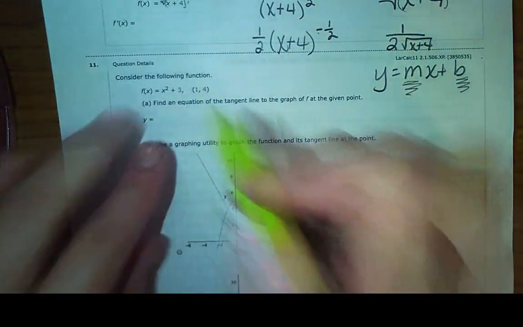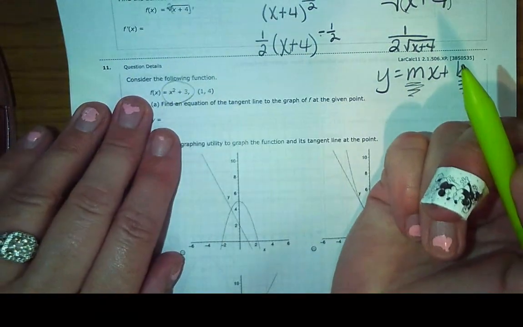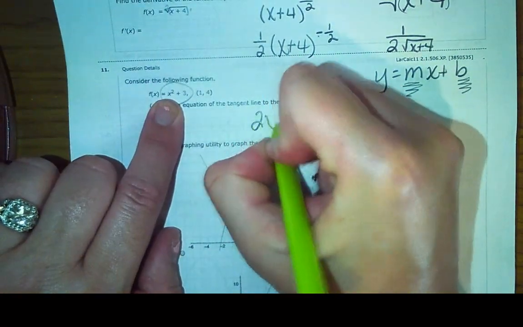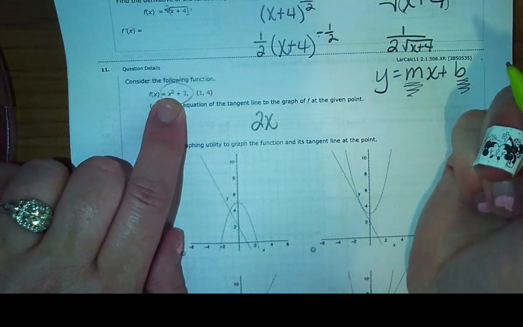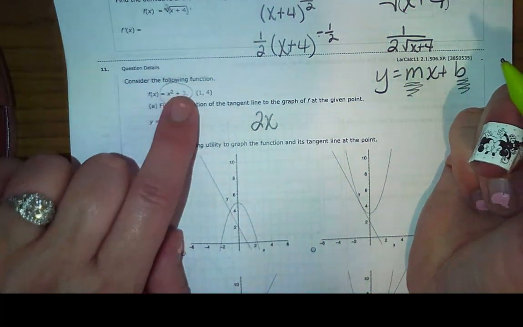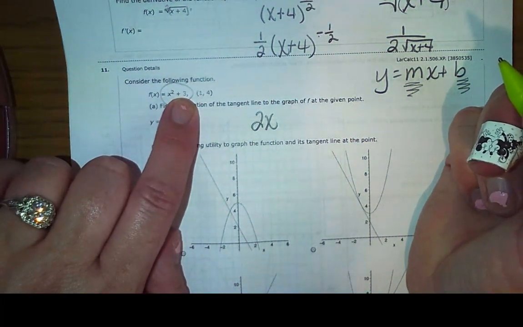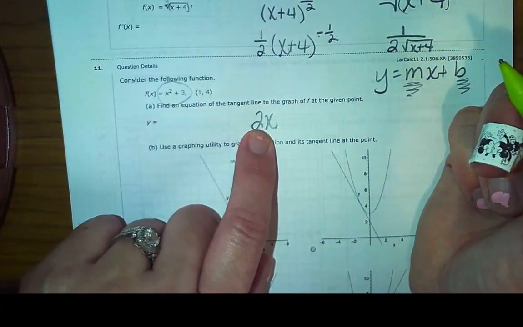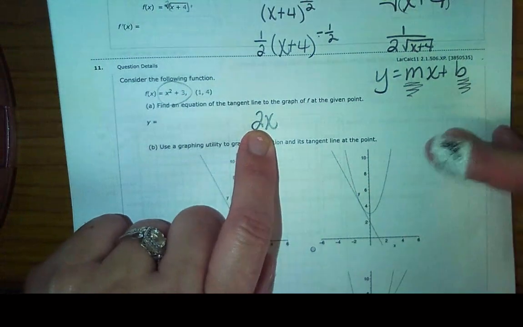Okay, so first thing, take your function. What is its derivative? Drop your 2 out front. So I get a 2x to the first that I'm too lazy to write. And then the derivative of your constant is 0. So this is your derivative. This is your formula for slope. So what is your slope?